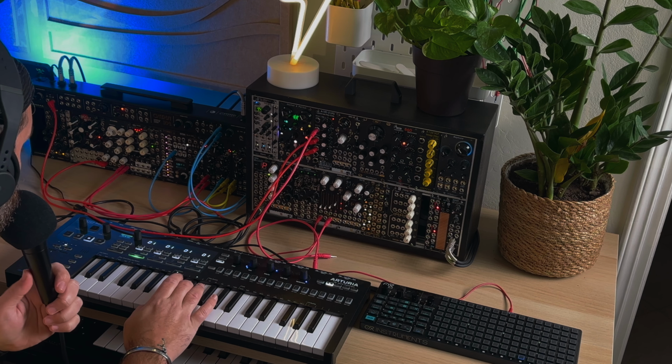Now that we got this out of the way, let's just try and recreate the Bonobo patch for Sapien. Okay, so now we're gonna try and recreate the same patch that Bonobo did, and we're gonna use, as we said, the Rhodes plugins for that. We have here our Rhodes sound.